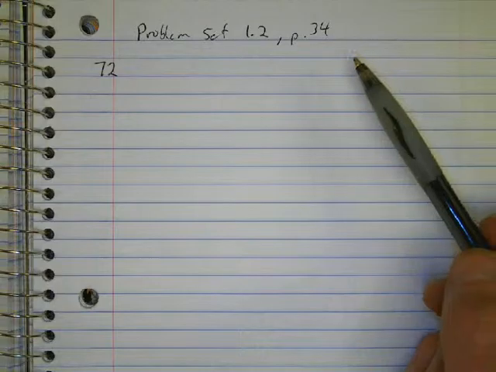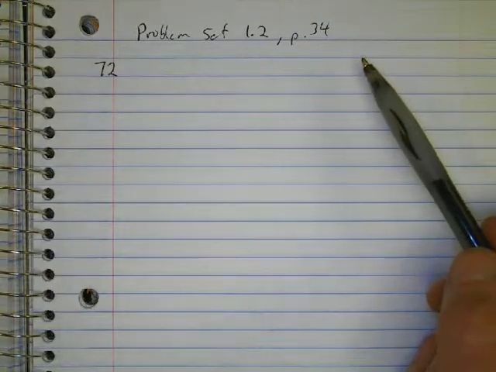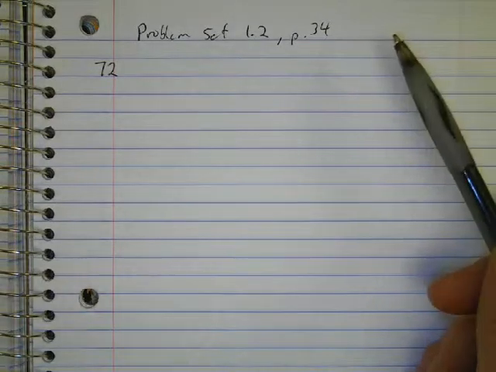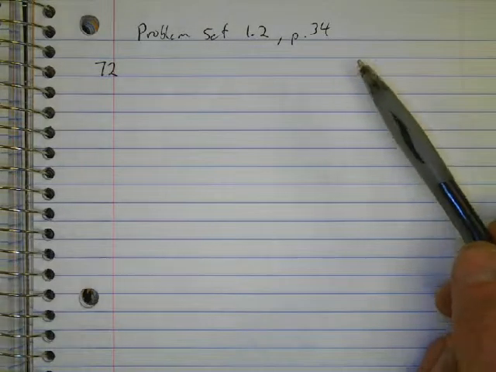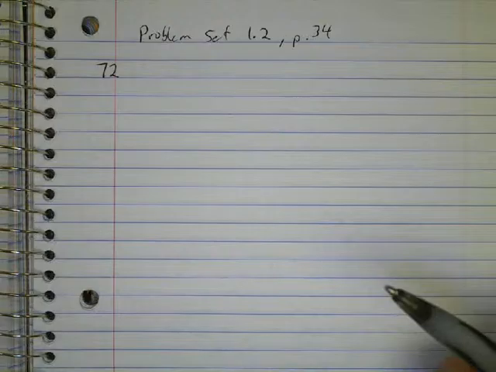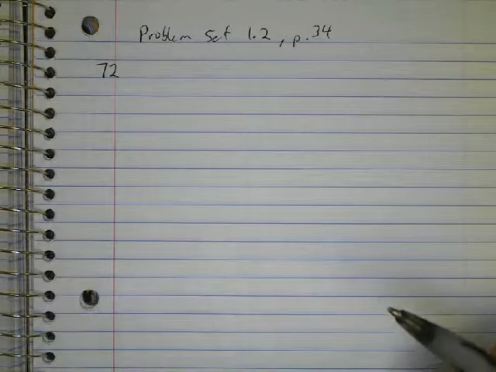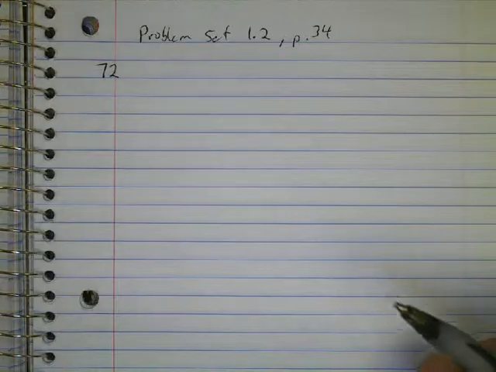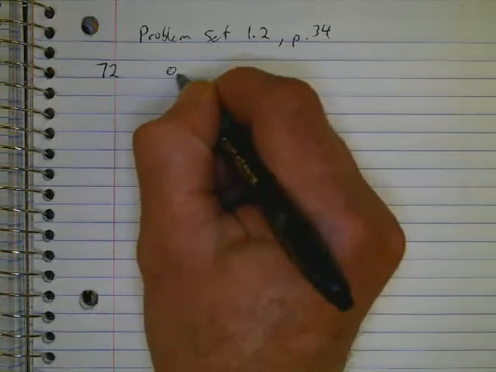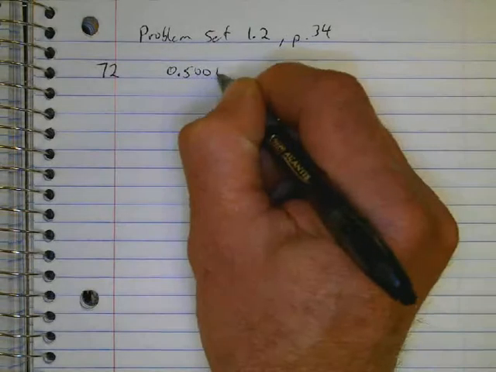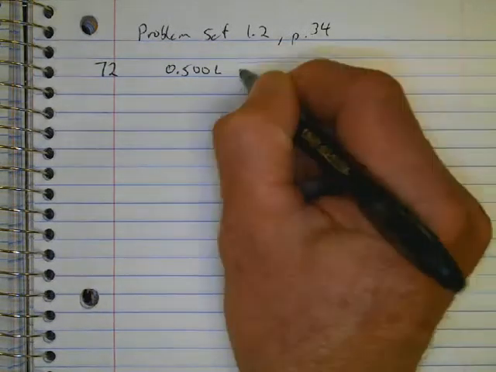So for number 72, it talks about sulfuric acid. You may be panicking, oh my gosh, I don't know what sulfuric acid is, I don't know the formula for it. Well, let's read and see if we really need to know that. It's commonly referred to as battery acid. It says that we have 0.500 liters of battery acid. Okay, so 0.500 is what? Liters. That tells us that's a volume.